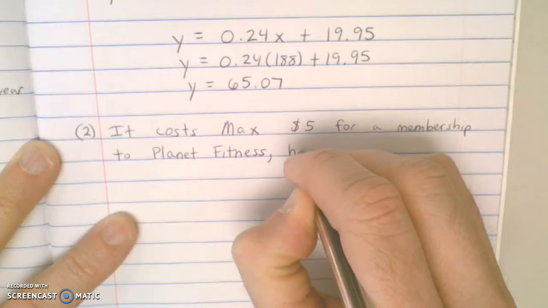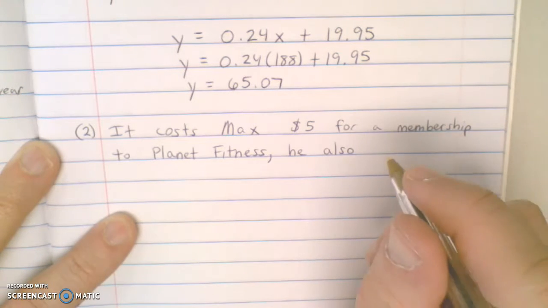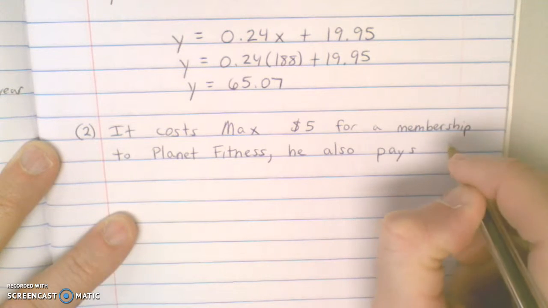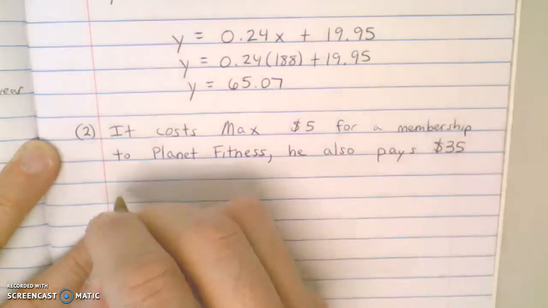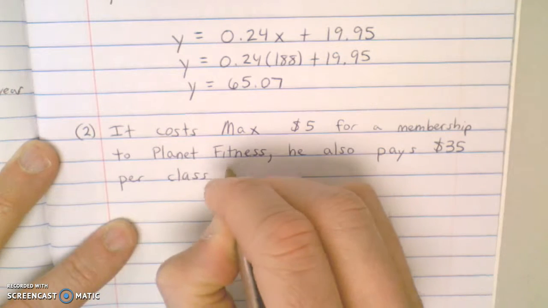He also pays $35 per class that he takes.